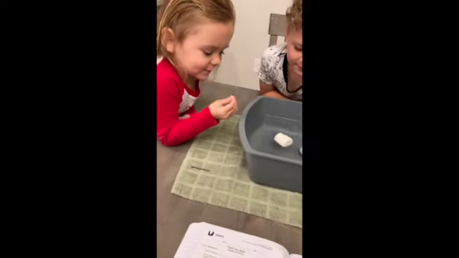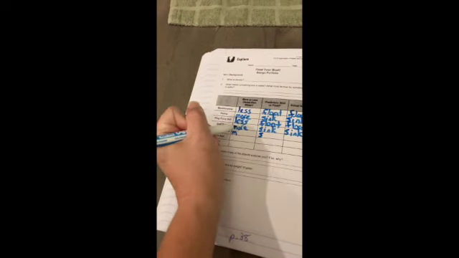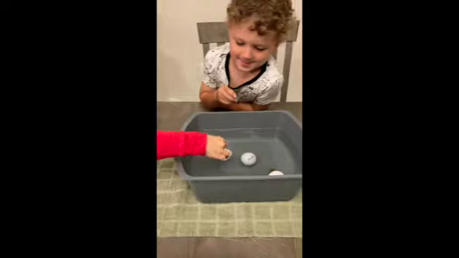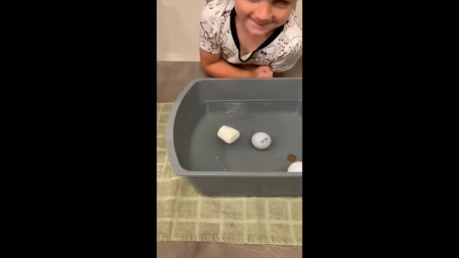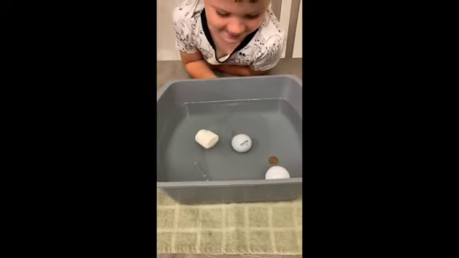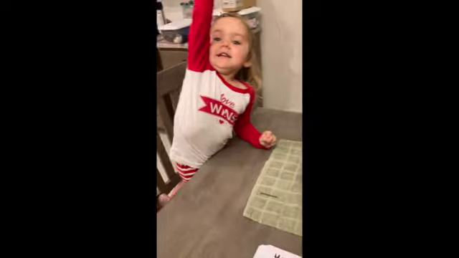Okay, so hold on a second. We're divided here. So Elise thinks it's more and it's gonna sink, but Beatty thinks it's less and it's gonna float. All right, so drop in your paper clips. Drop them both in. They both sank. So who was right? Whose prediction was right?